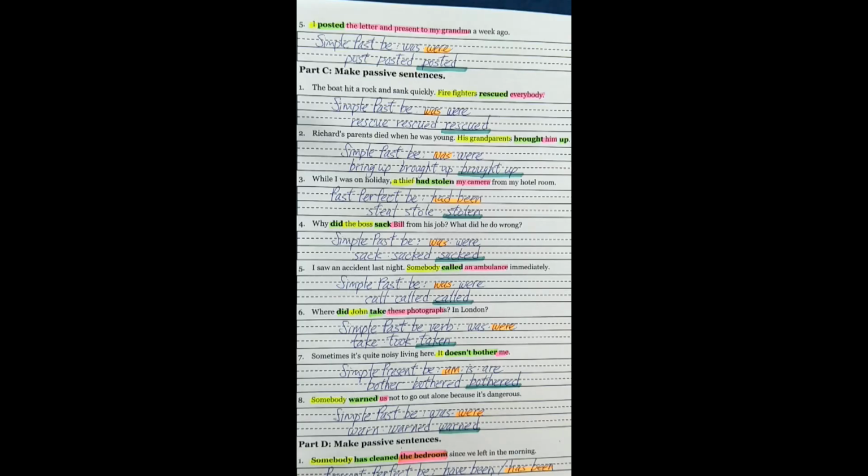Number 5, I posted the letter and present to my grandma a week ago. Subject, I. Verb, posted. Object, the letter and present to my grandma. Posted is simple past. Simple past be verb: was, were. Verb, post, posted, posted. The letter and present to my grandma were posted by me a week ago.